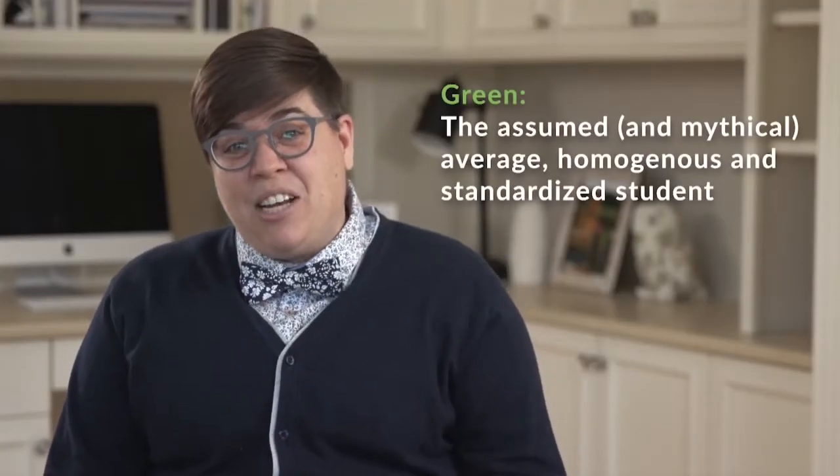The idea of greenness is a very early concept in education that is connected to standardization. And to understand standardization in education, we have to go back to the Industrial Revolution. Way back when, there was a flood of people moving to cities to work in factories. And to be successful in a factory, consistency was the key. The more similar and consistent your workers were, the more reliable and safe your product was. In a factory setting, the greener, the better.